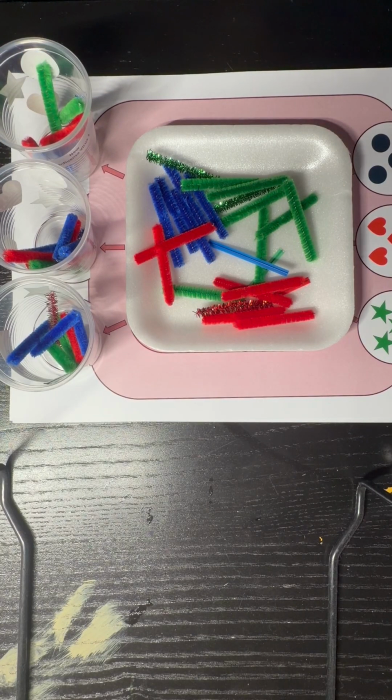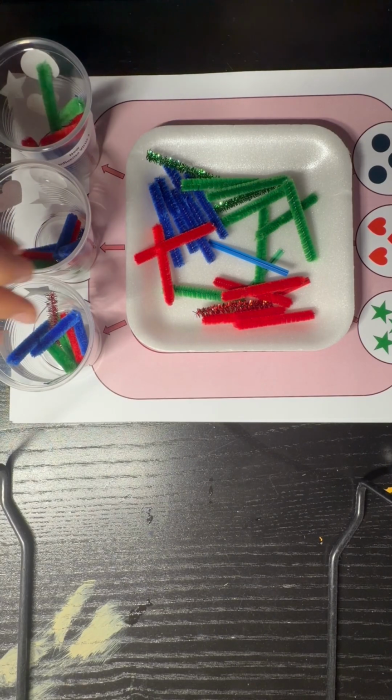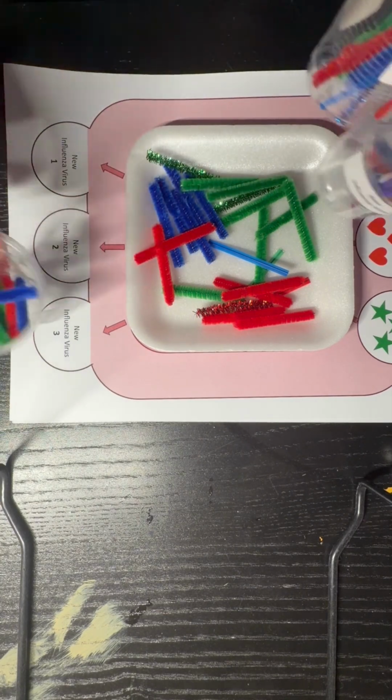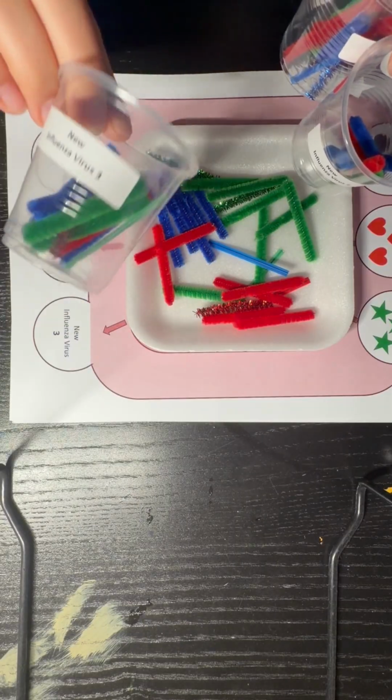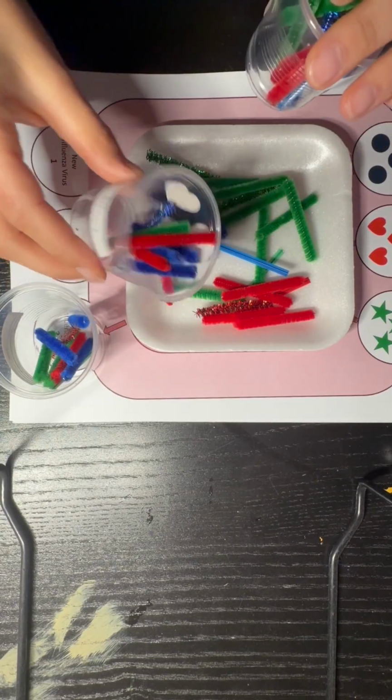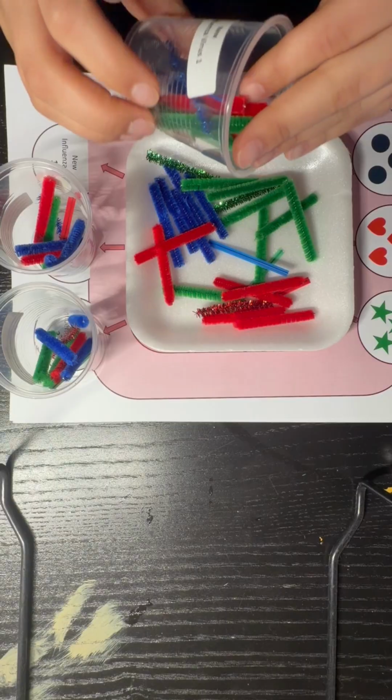The next step is release. So the newly assembled virus particles are then released from the cell. We're going to place the 3 new viruses in the circles located at the bottom of the pig cell, which I had messed up and I had already put them there, but essentially you're going to take all 3 of these and put them to their corresponding spot. So once again, this is number 3, this is number 2, and then this is number 1.